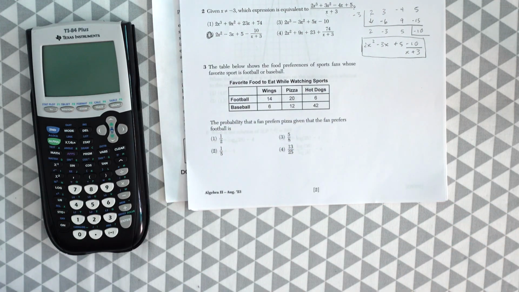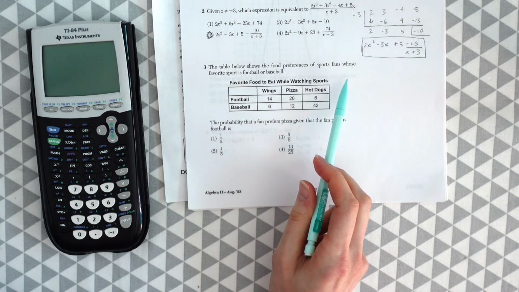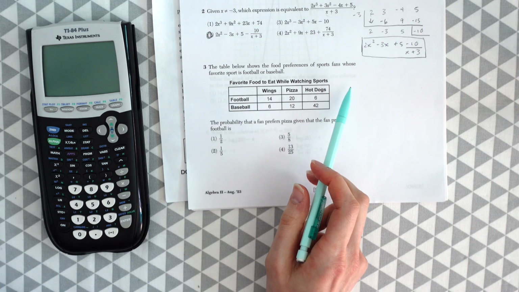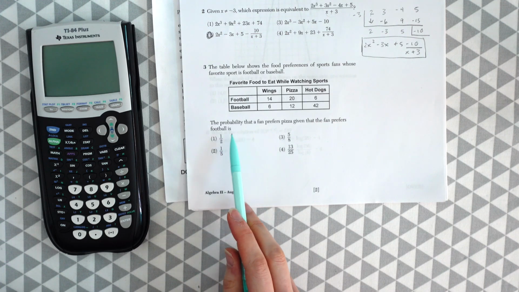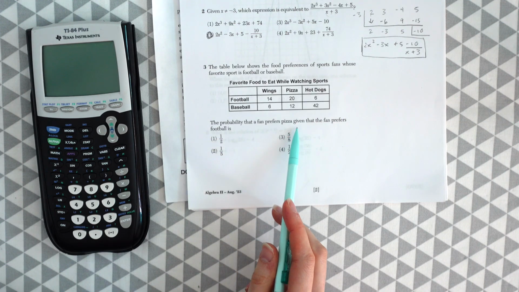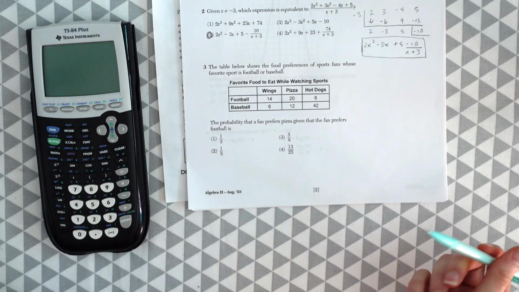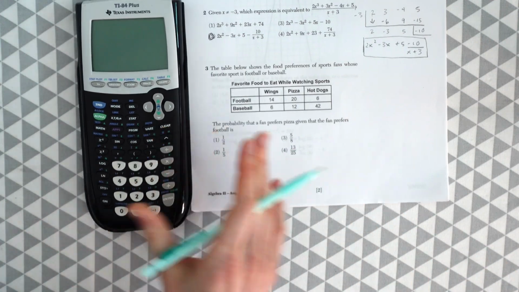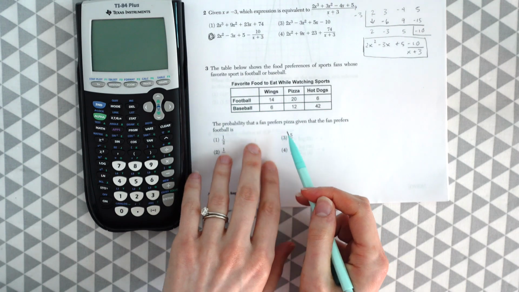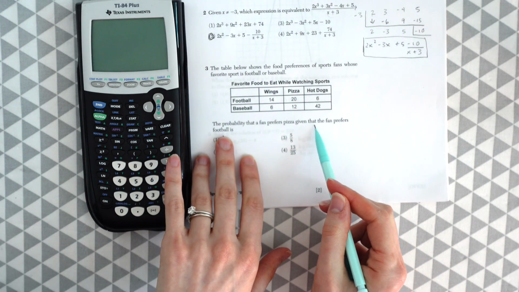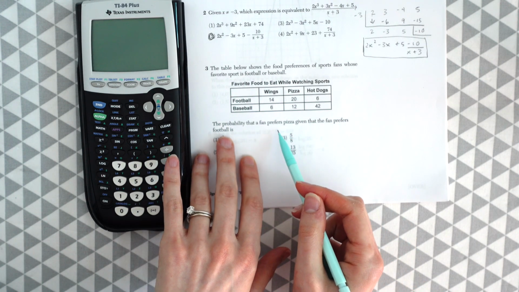Question number 3. The table below shows the food preferences of sports fans whose favorite sport is football or baseball. The probability that a fan prefers pizza, given that the fan prefers football, is what? So here, since we have a table, we don't even need to think about a formula. We can just look at this. So we want a fan that prefers football.